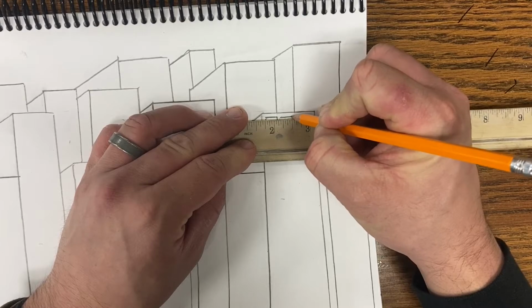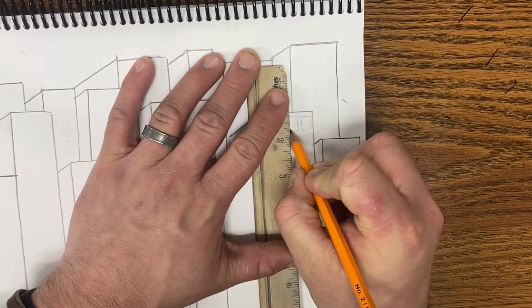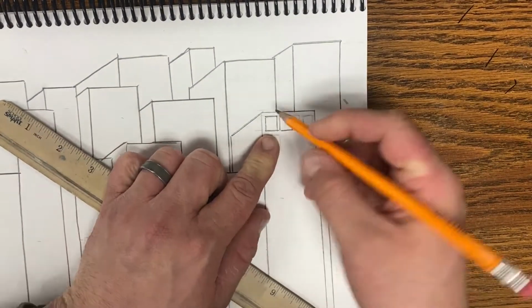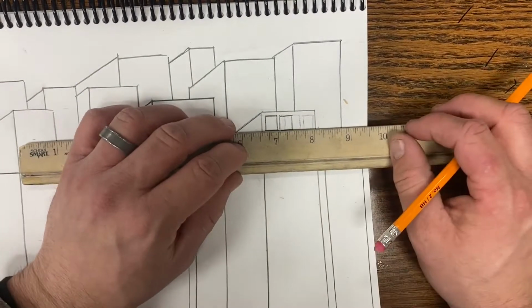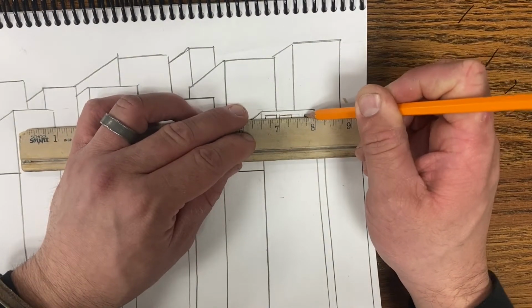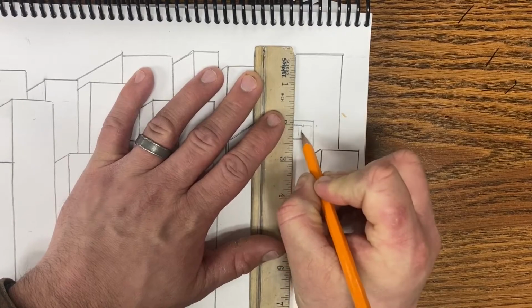Same dealio, just like that. I make it so it's right up next to this one, and if I put a line underneath, it's all on the same level. I'm going to need to do that all the way through my building here.